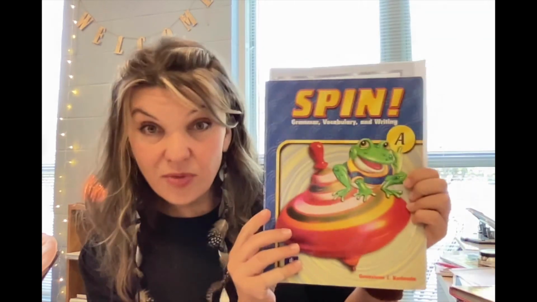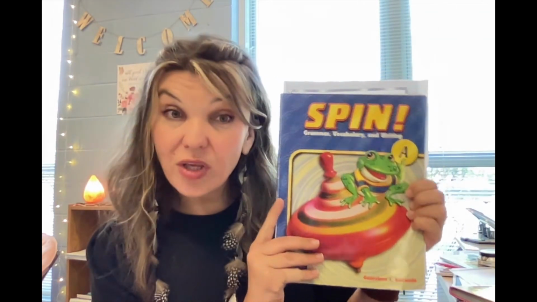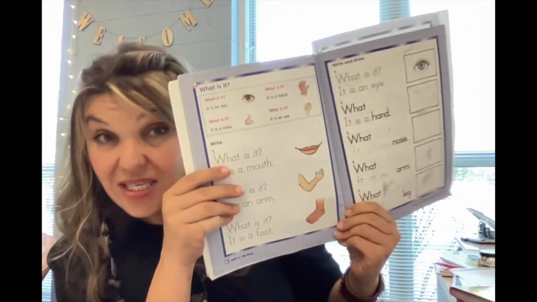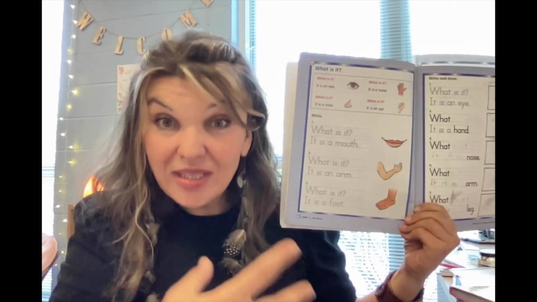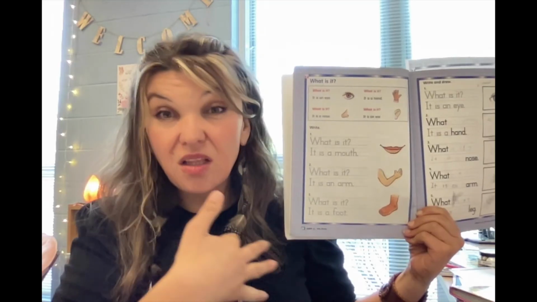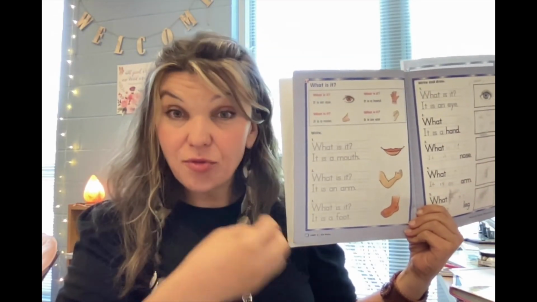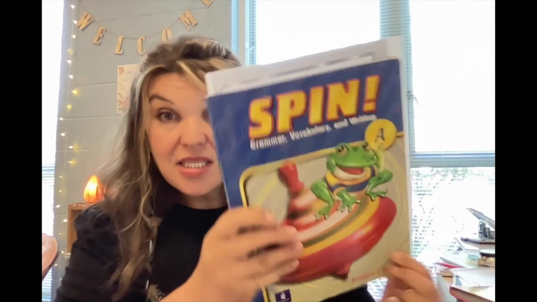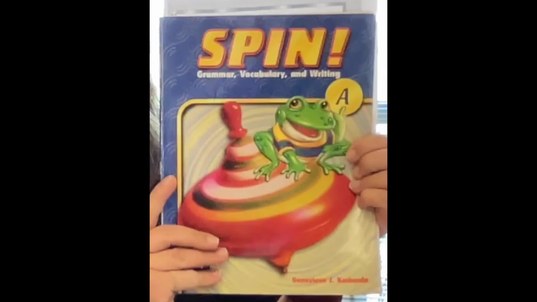Even something as basic as this resource, SPIN, Grammar, Vocabulary, and Writing. Although it's created for younger learners, I find it especially helpful with some SLIFE students who really need to start very basic and in a SLIFE-friendly manner, meaning without overwhelming them with a lot of writing and a lot of text and with a lot of reading. Even something like this has grammar practice, such as verbs and adjectives and nouns.